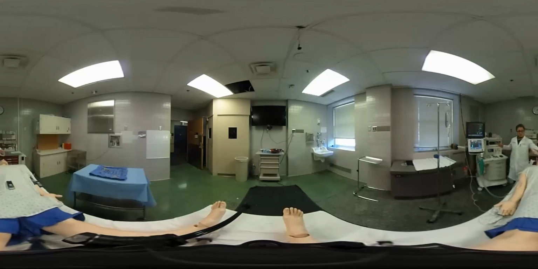Between the two, we're also able to recreate the critical incidents, life-threatening events. So with students, we can practice things like hyperkalemia, we can practice anaphylaxis, basically anything you can think of, we can potentially create a scenario and make it happen in this environment for you to practice on.